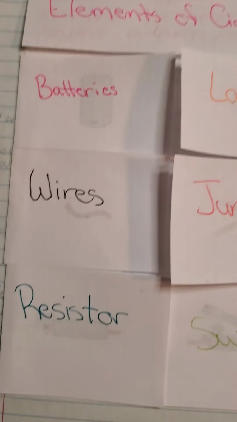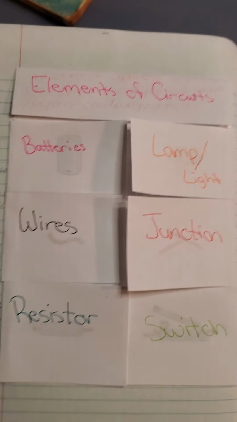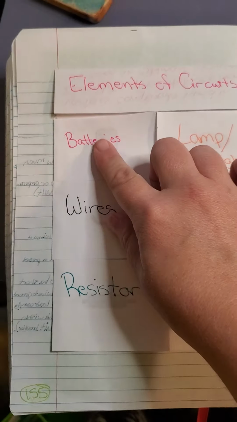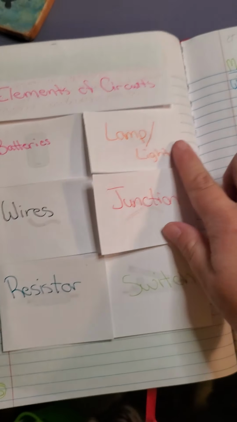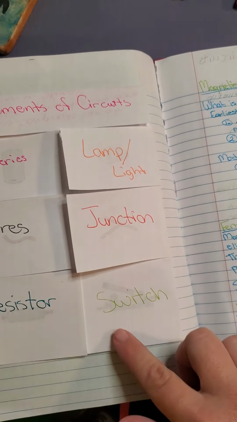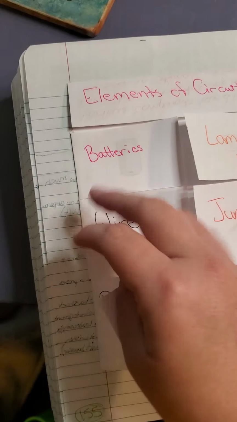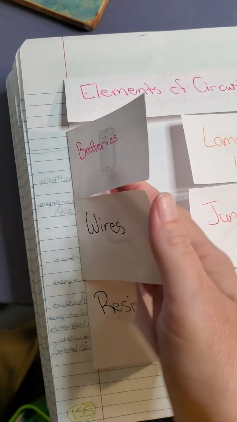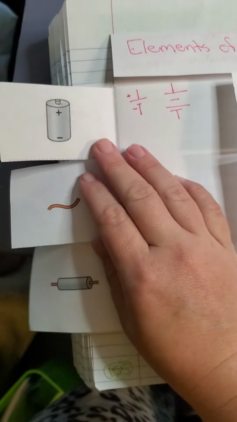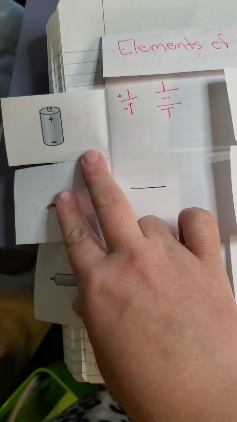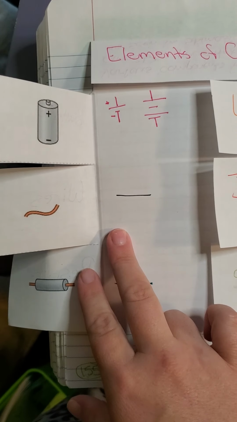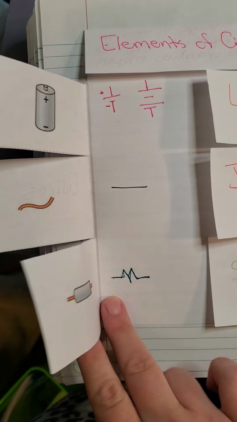And page 155 is elements of circuits. So I have my batteries, wires, resistor, lamp or light, junction, and switch. So I'm going to show you this side first. So there's the pictures, there's battery, wires, resistor.